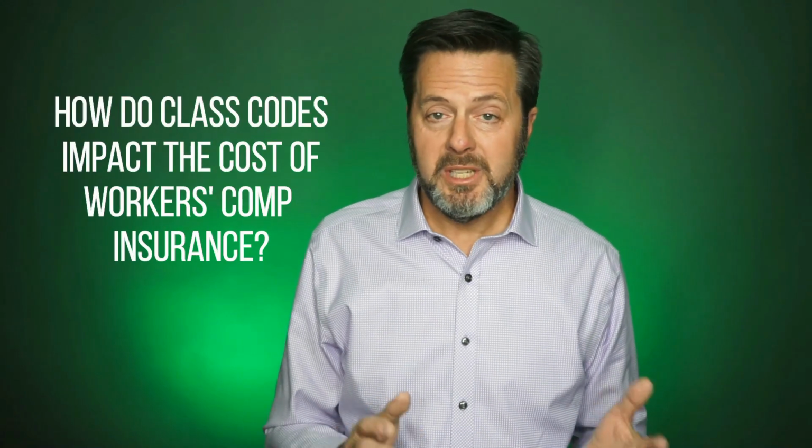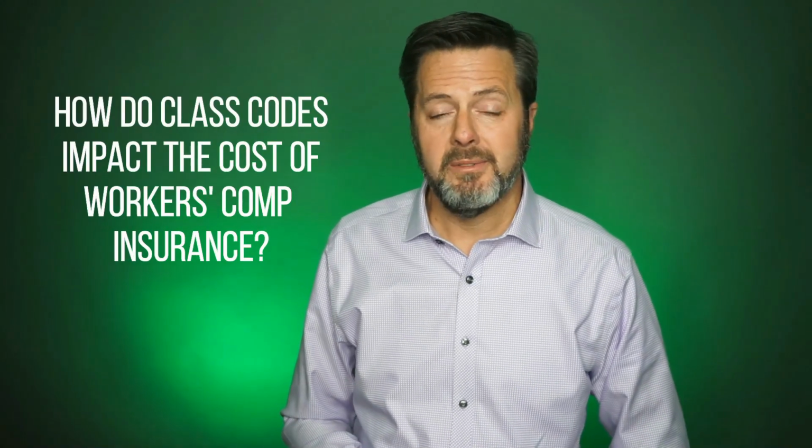How do class codes impact the cost of workers' comp insurance? Well, as I mentioned previously, each class code in workers' compensation is assigned a rate. Whether that's a loss cost or final rate doesn't really matter. What matters is that if you get the class code wrong for some or all of your employees, you may be dramatically overpaying for workers' compensation.